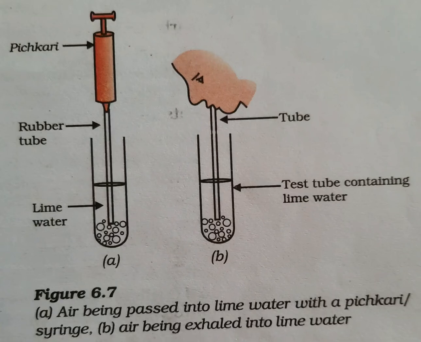This is the experiment to show that during respiration we release carbon dioxide. In the first test tube, when we pump the pitchkari, there is no change in color of the lime water. But in the second experiment, when we blow air into the test tube, the lime water turns milky white. That means we release carbon dioxide during respiration.